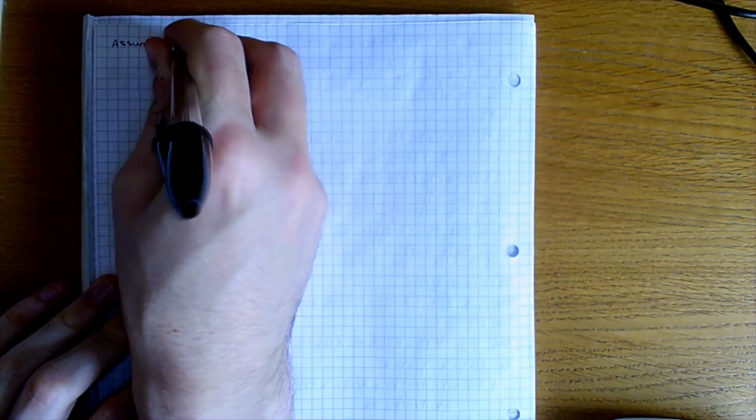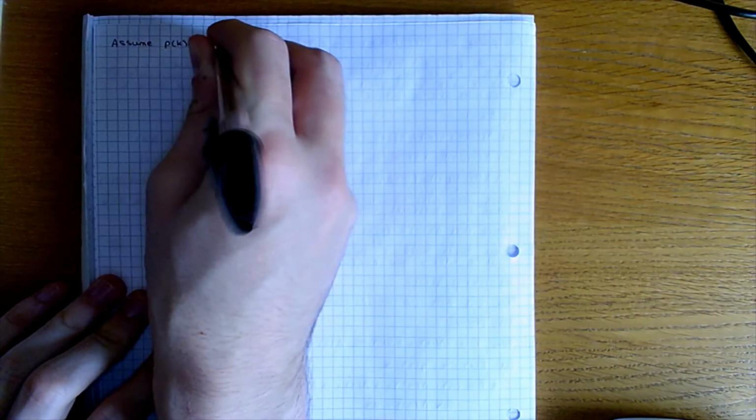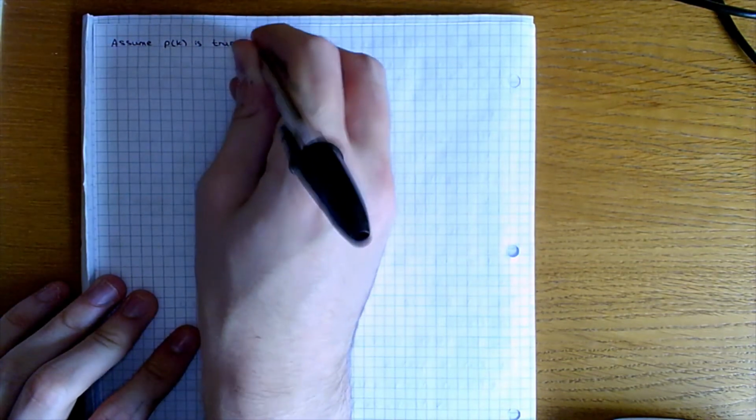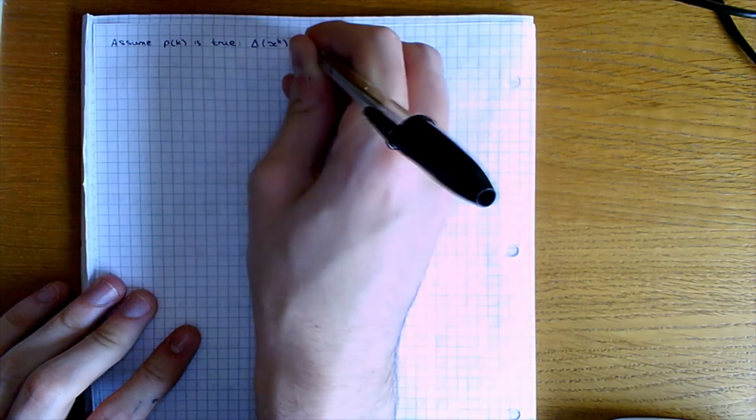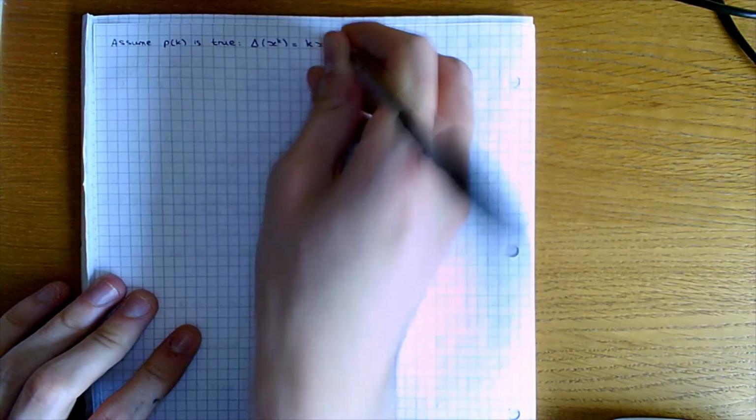I'm just going to go on to the next page for the next part of the induction. So we've done our base case. The next step is to assume that P of k is true. So that's what I'll write. I'll say assume that P of k is true. So what this means is that delta of x to the k is kx to the k minus 1.